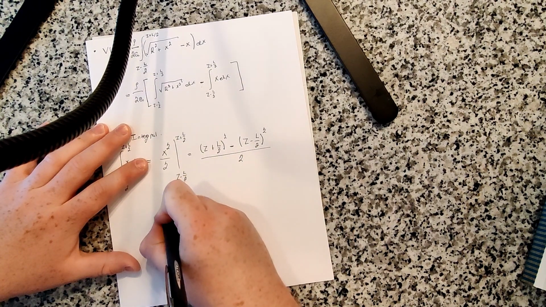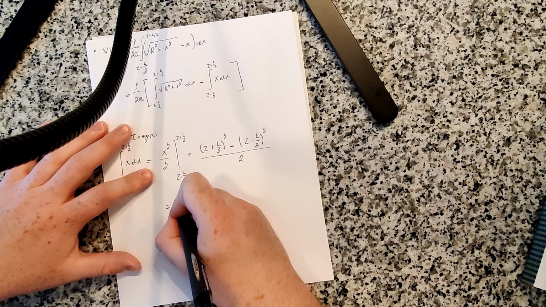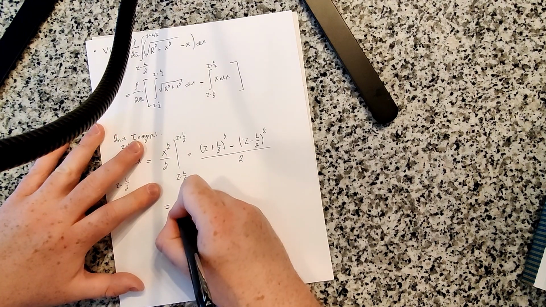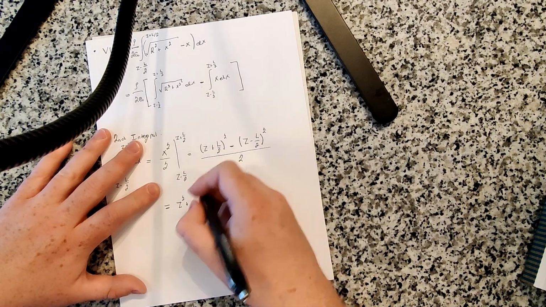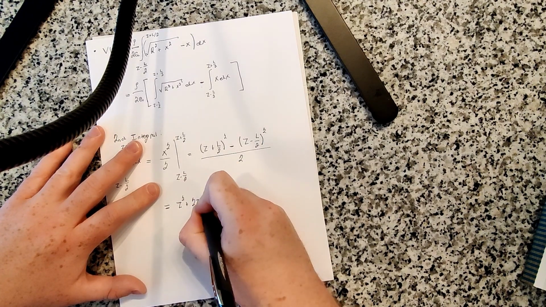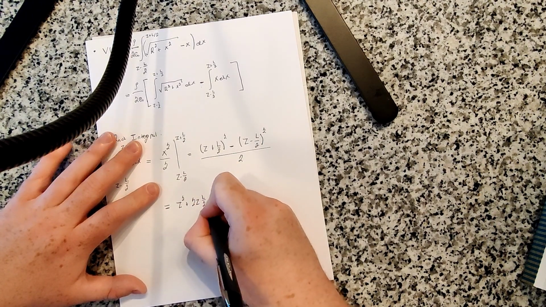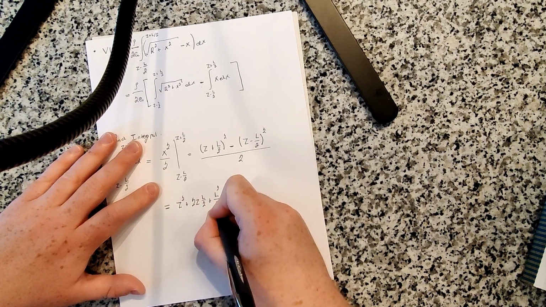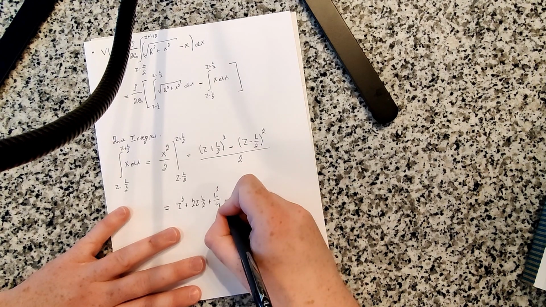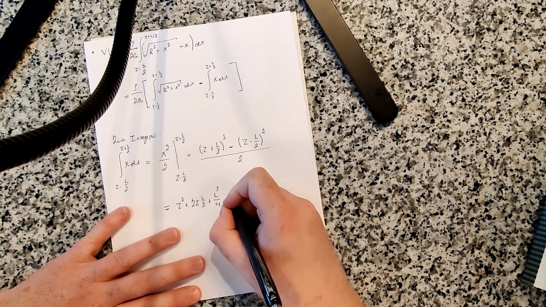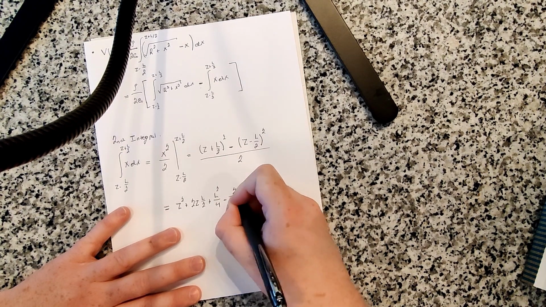So let's try that. On the top, we're going to have z squared plus 2zL over 2, and then plus L squared over 4. And then here we're going to have minus z squared.